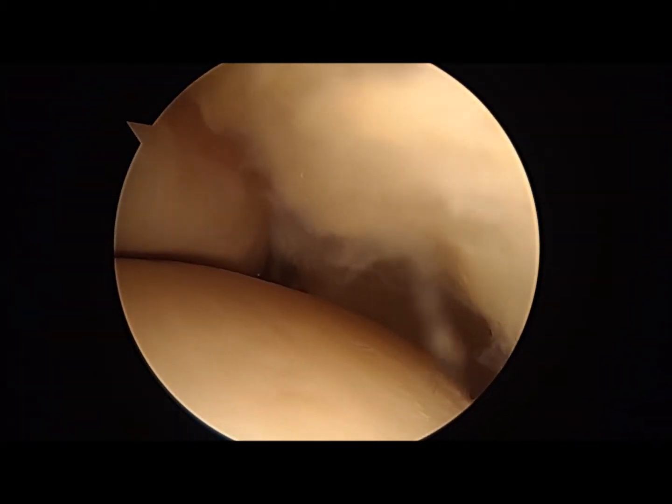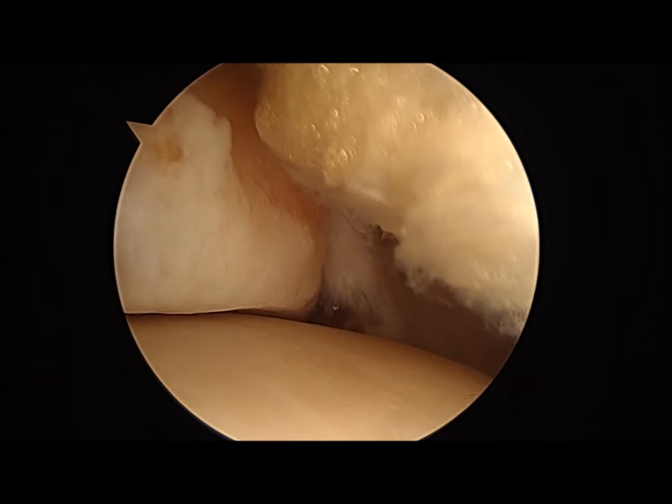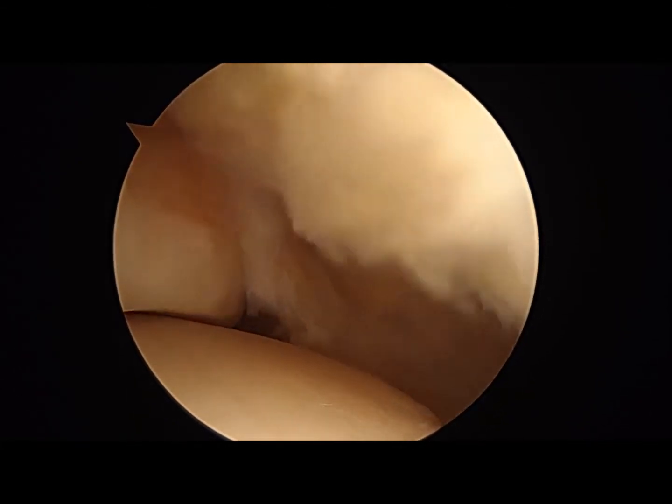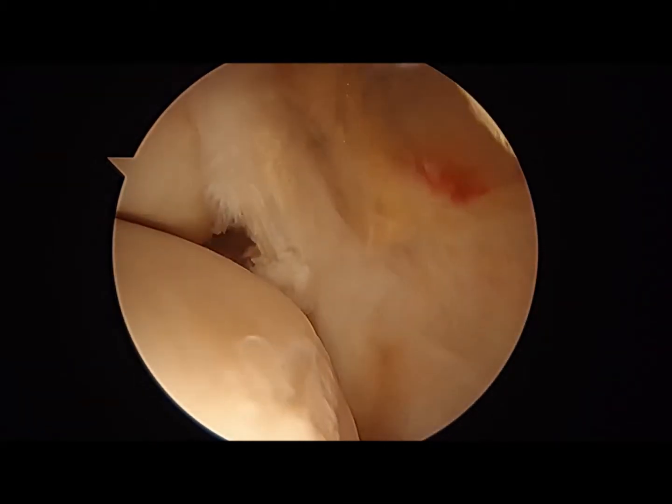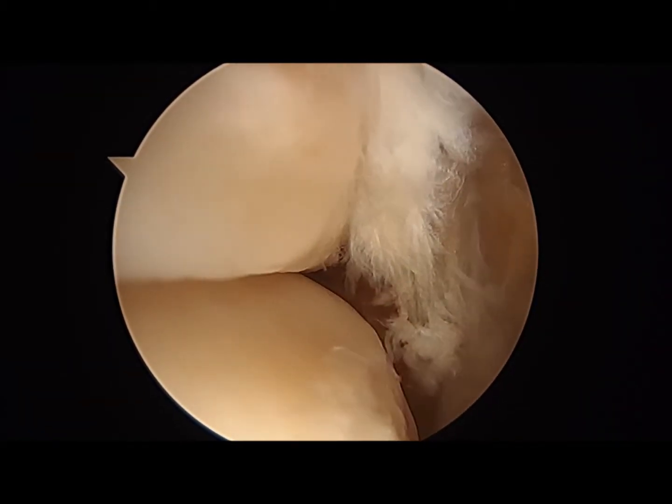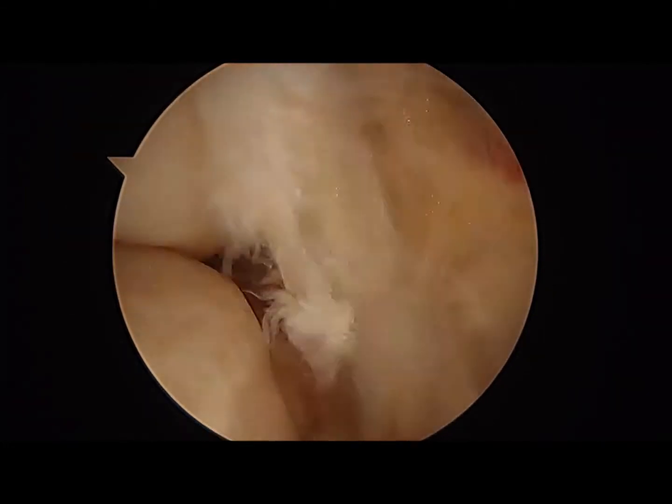So the anterolateral gutter looks to be clean. There's still a little bit more right here. I'm going to go get that soon. Go get that little piece right there on the side.